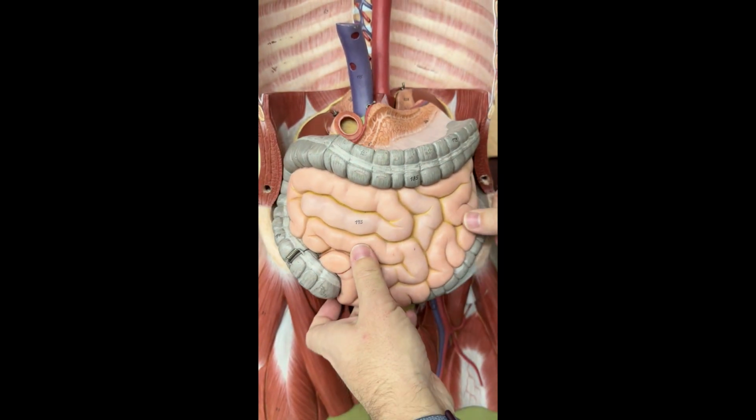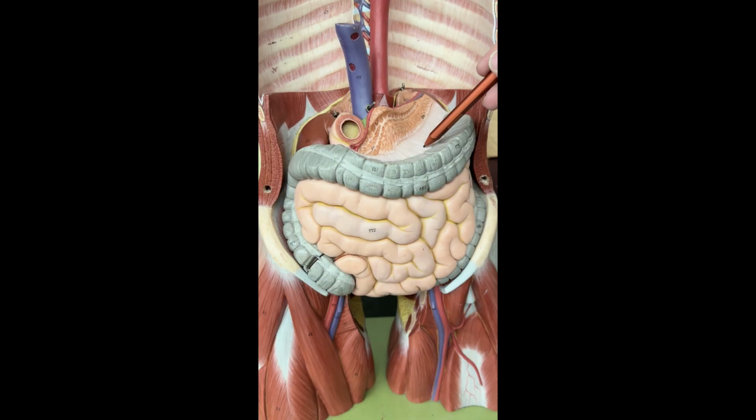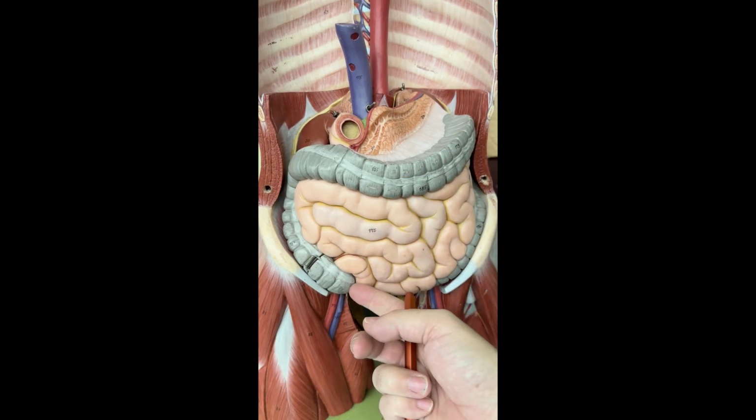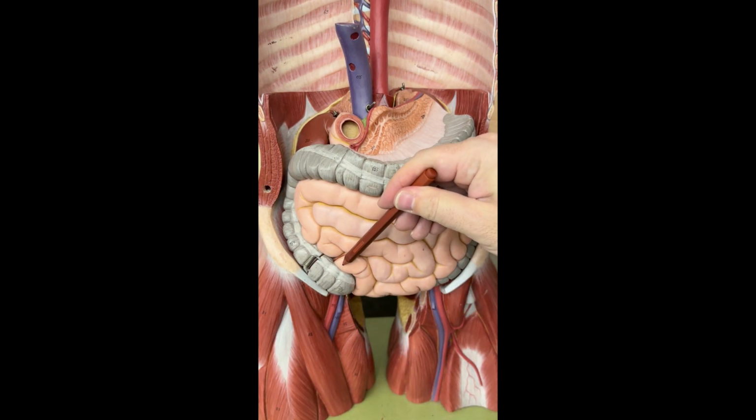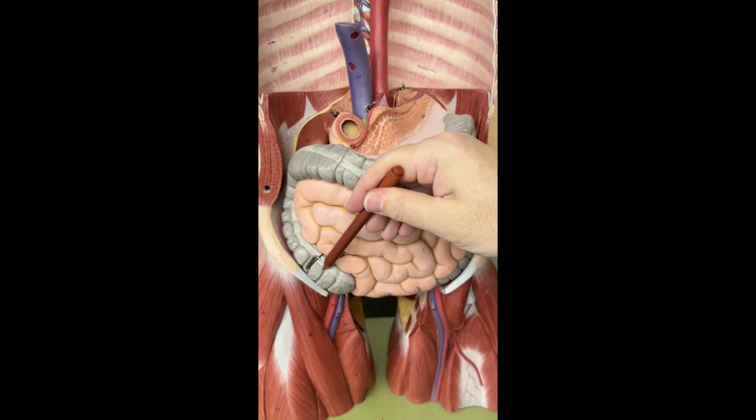All right, so flipping back around to the front, the duodenum ends right about here underneath the large intestine, and then this segment through here is approximately where we would find jejunum, and the segment over through here is approximately where we would find ileum. And we can see the end of the ileum located right here coming into the large intestine.